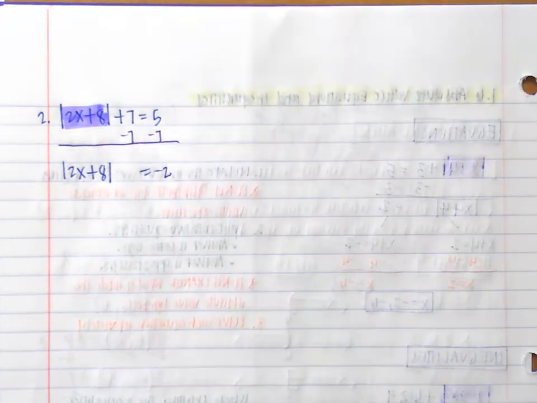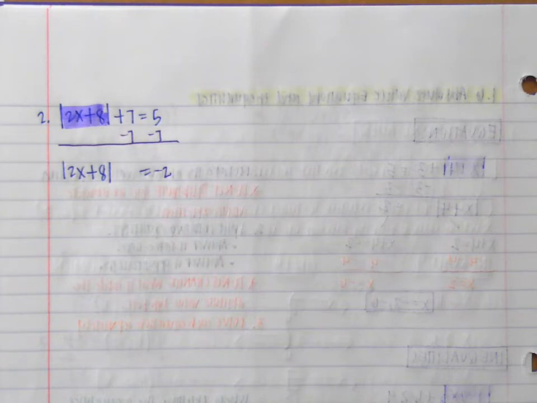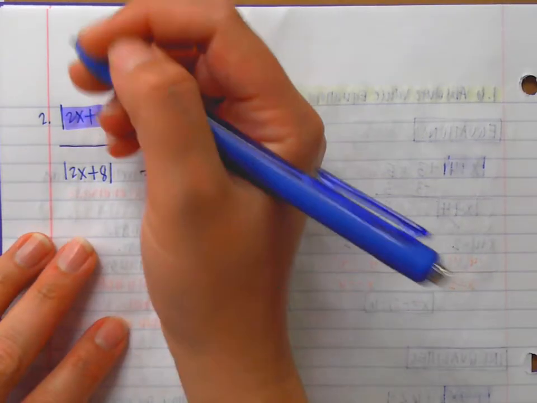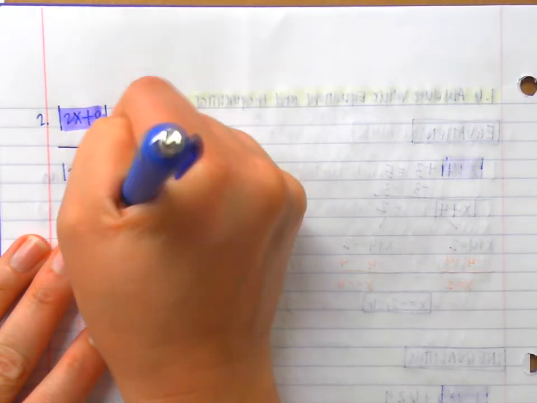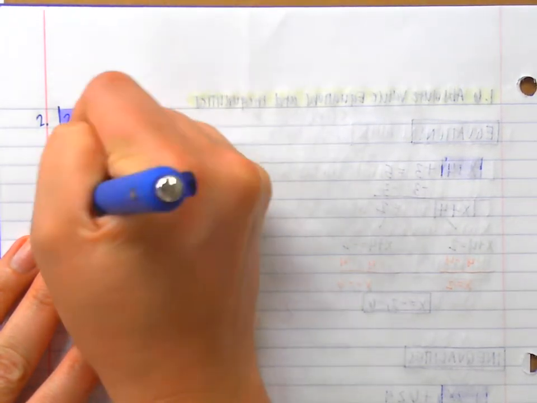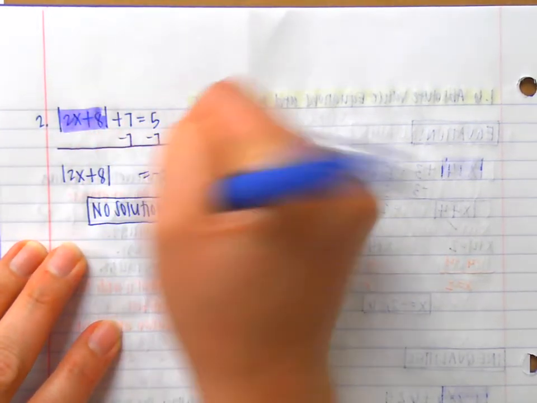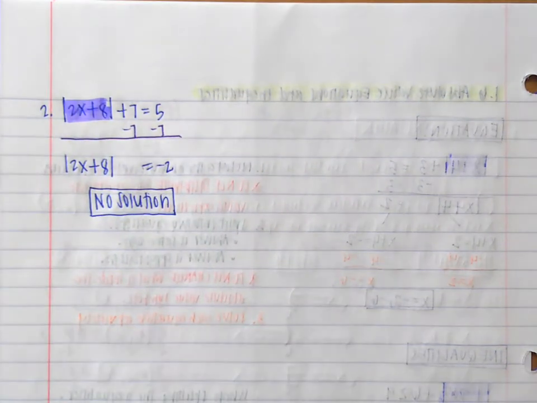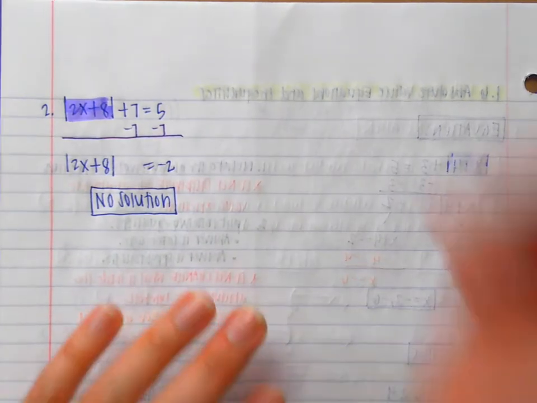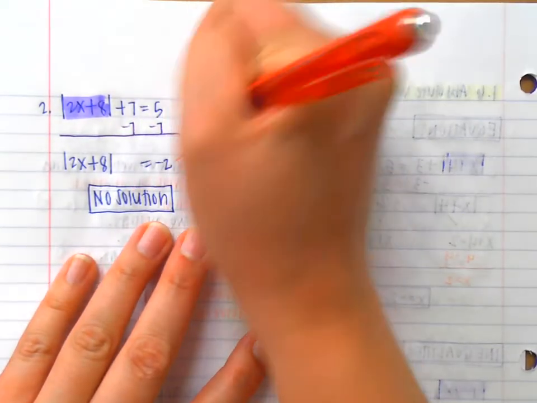Now, what do we know about absolute value equations? Absolute value expressions always equal a positive number. But wait, what's going on here? An absolute value is equal to a negative number. That doesn't make sense. So when you isolate the absolute value expression and you have it set equal to a negative number, that means there is no solution. There is no possible number that I can plug in for x that's going to get me an outcome of a negative answer. Ever. So an absolute value will never equal a negative number.